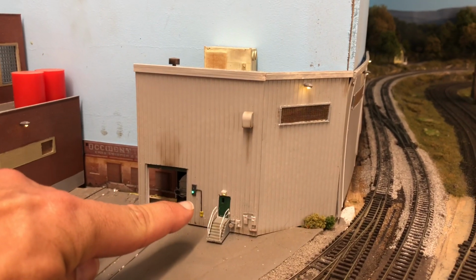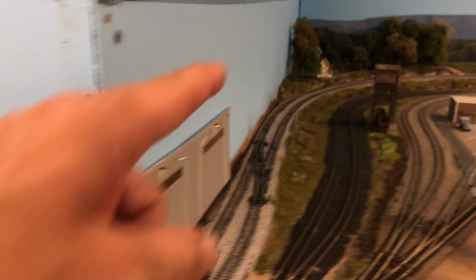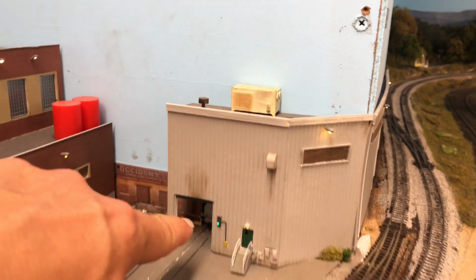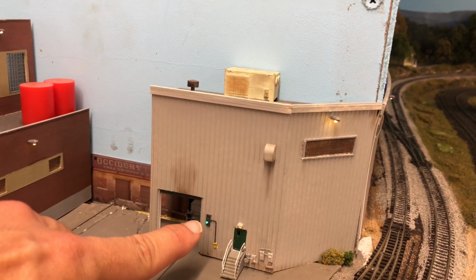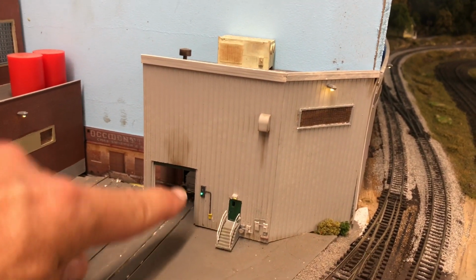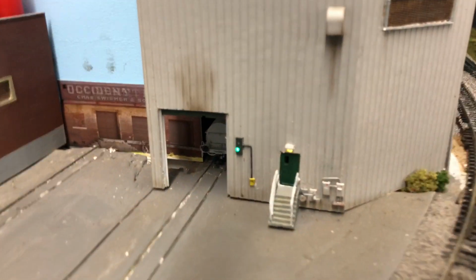The second system is that I don't know where the end of this track is because I can't see it since it's in the wall. So this little light here, through an Arduino controller, tells me when I hit the end of the track.